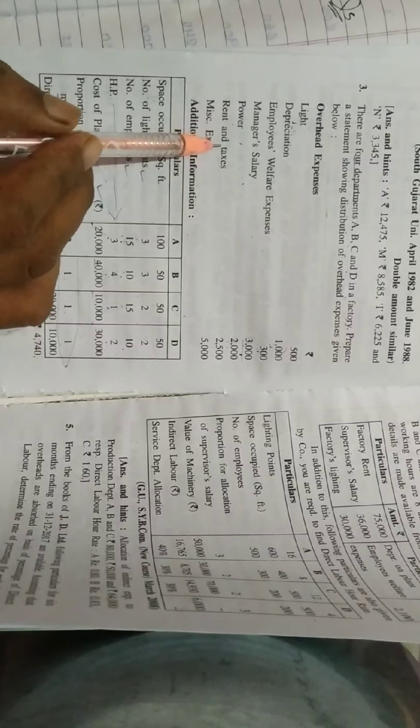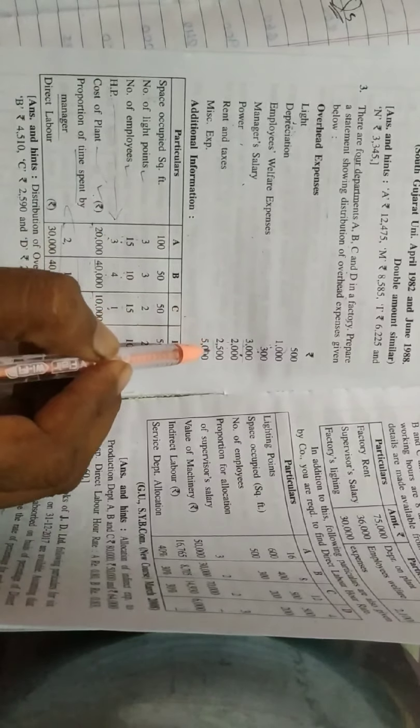Now the next one is rent and taxes. The amount of rent and taxes is 2500. Again, rent and taxes would be divided among these 4 departments in the ratio of cost of plant, that is 2413. We have to divide the amount of 2500 in the ratio of 2413.